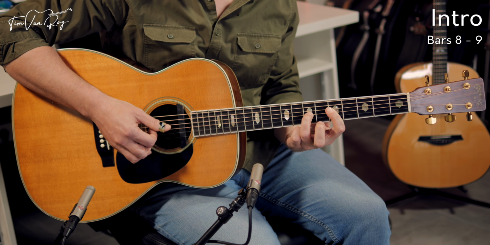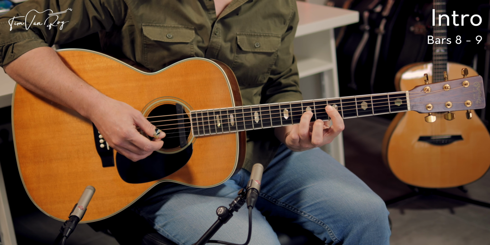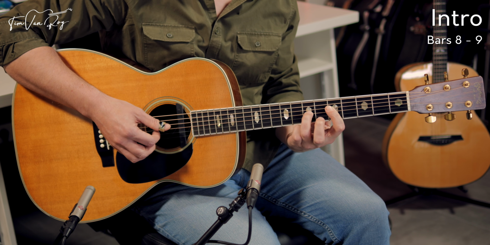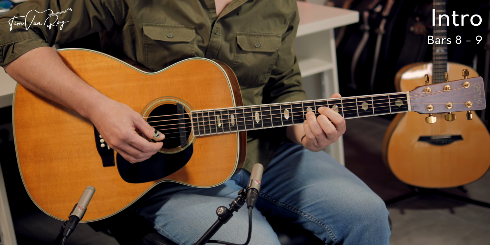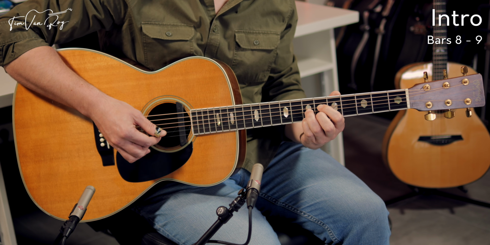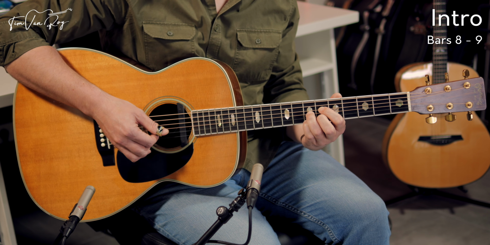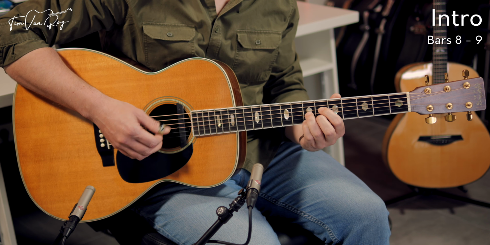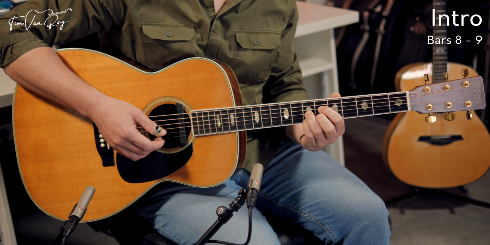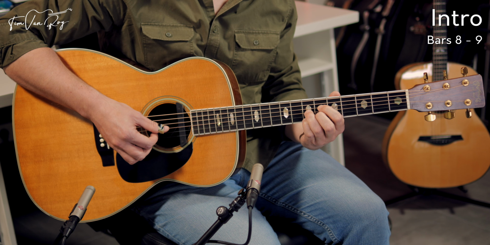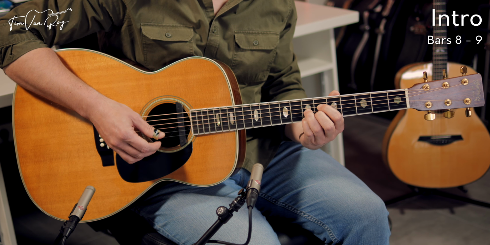So one more time, the F chord, 1, 2, 3, 4. So it's the same trick. One bass note on the D string, E string, B string, and then we stick with the thumb pick on the G string.